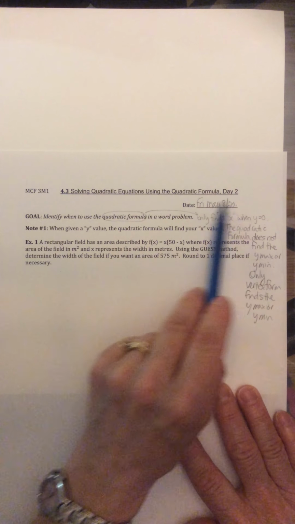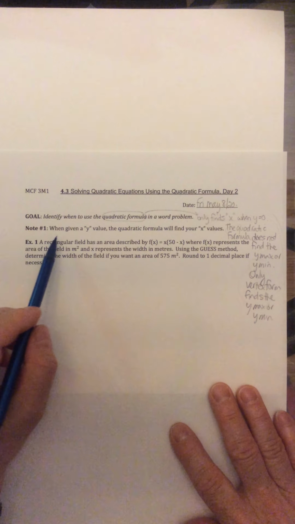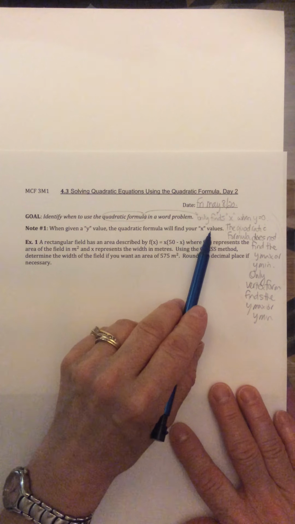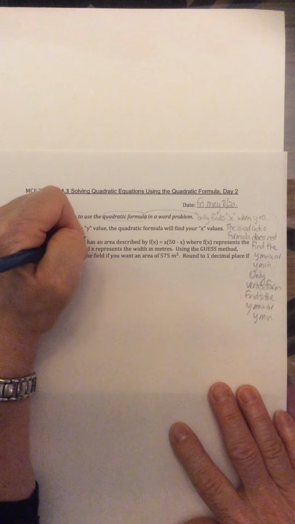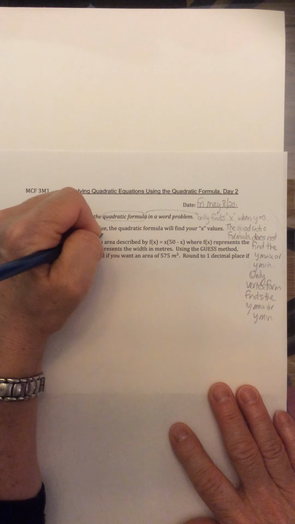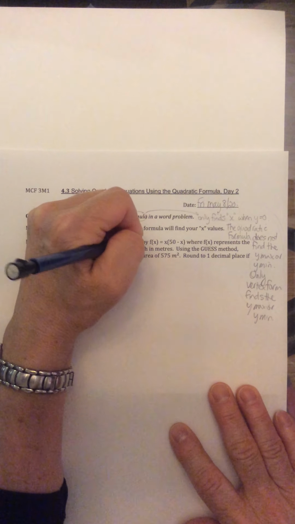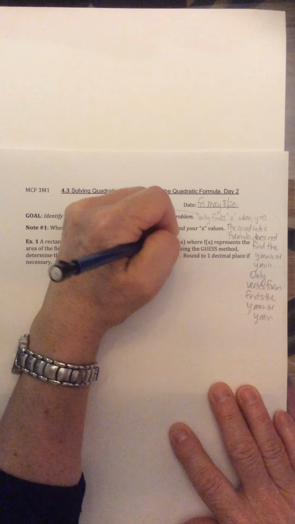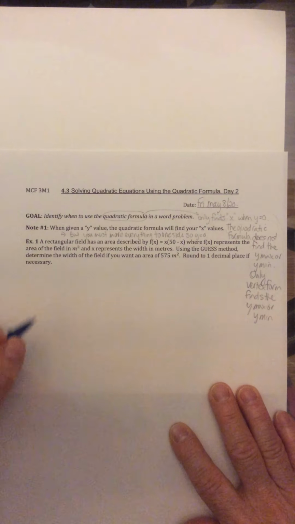So if you have a highlighter or something colorful to outline or put a bubble around this, you need to. Note number 1: when given a y value, the quadratic formula will find your x value. But you must move everything to one side. So y equals 0.